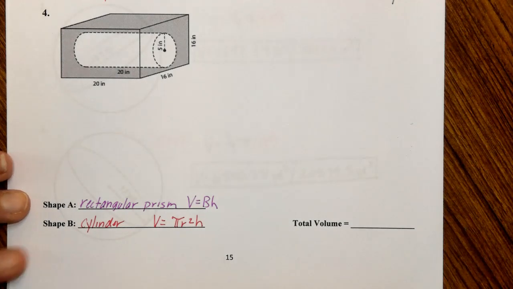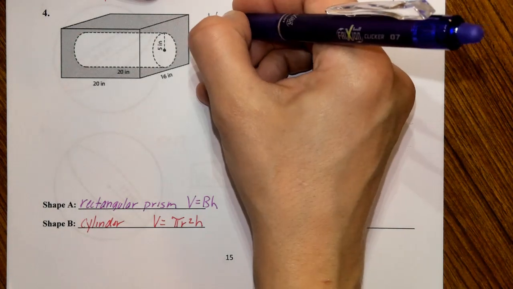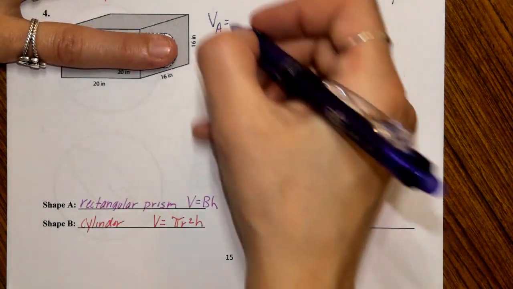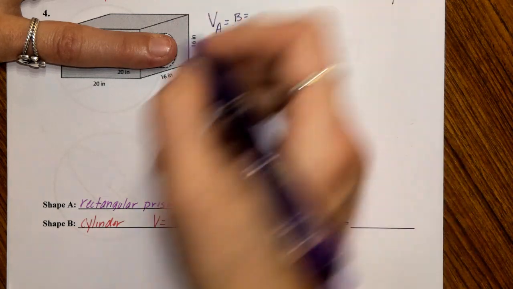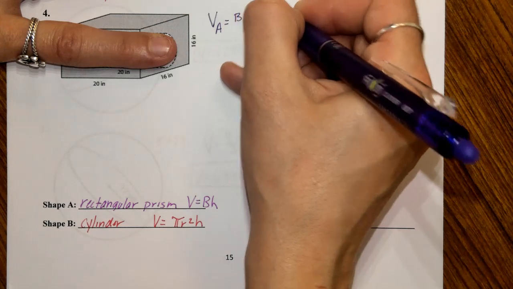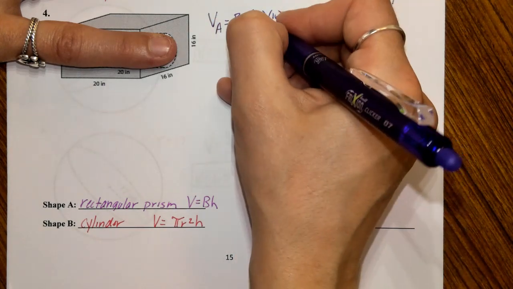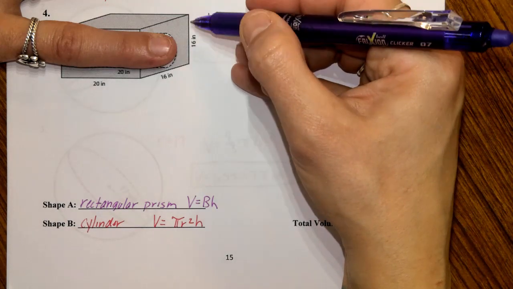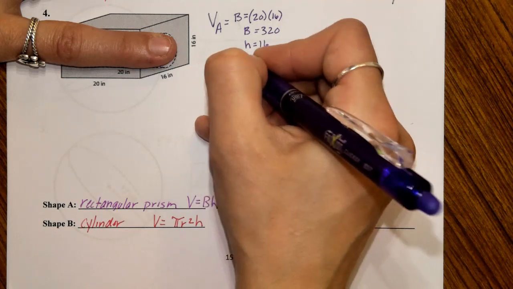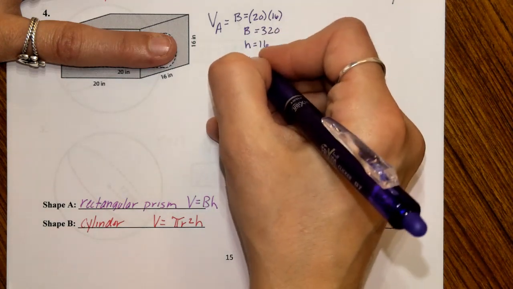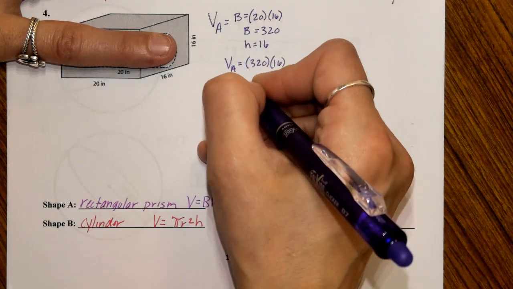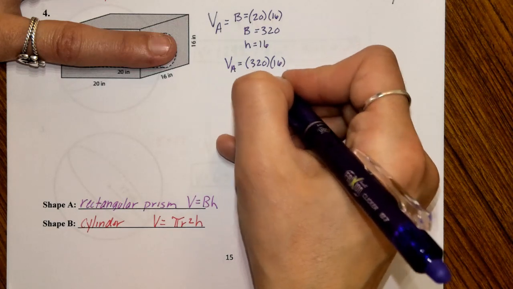All right, so volume of shape A, the rectangular prism. Okay, ignore that cylinder in the middle. We're looking at big B, base times height, 20 times 16. So big B will end up being 320. Height is that 16, the one we did not use yet. So to find this volume, we simply multiply big B, 320, times the height of 16. And this volume will come out to 5,120.